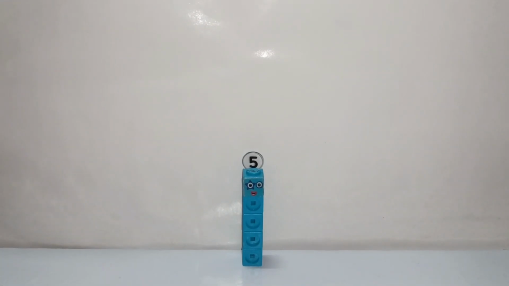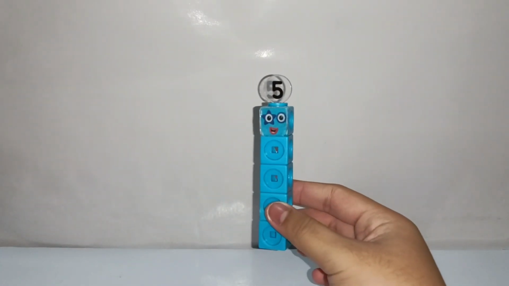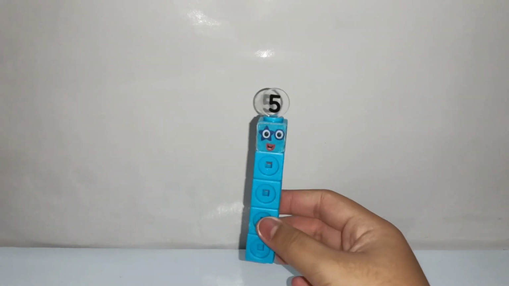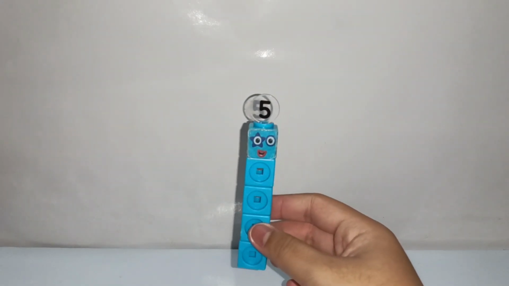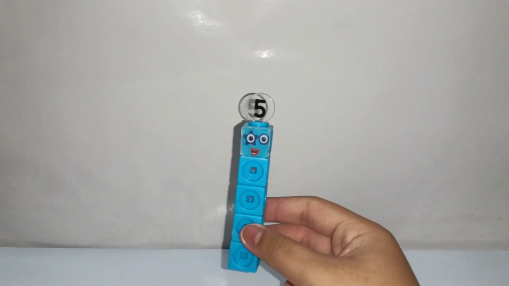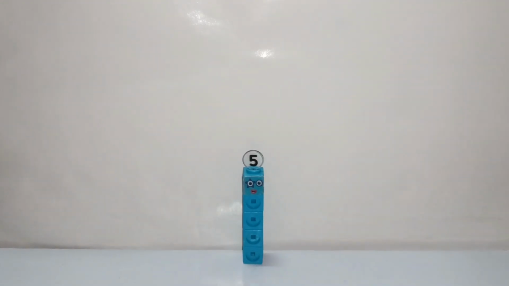Here is our Numberblock 5. Numberblock 5 is made out of 5 blocks. Well, Numberblock 5 has the star-shaped eye at the left eye because one star has 5 points. So 1 lot of 5 is 5. So I have 1 five. 1 lot of 5 is 5.